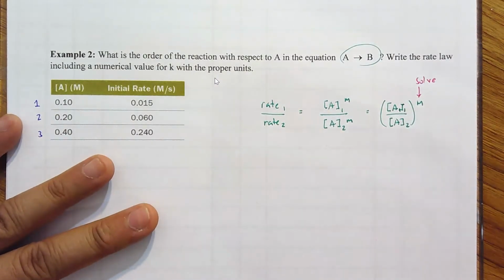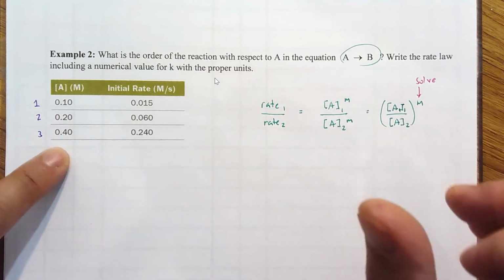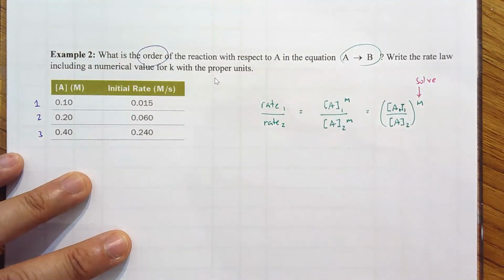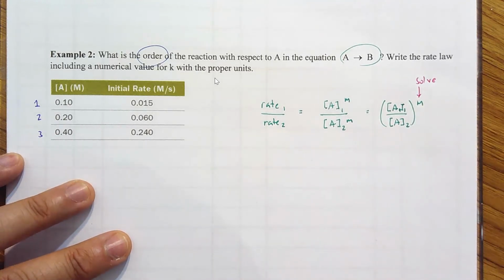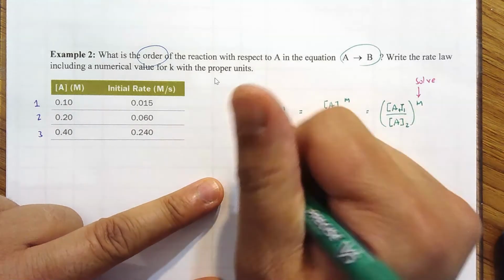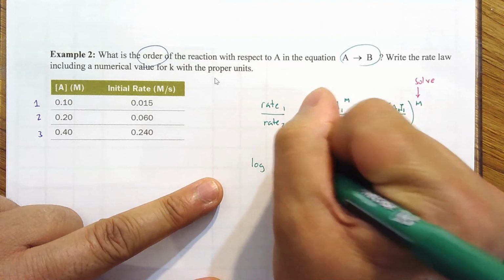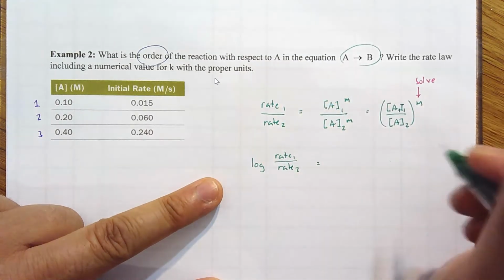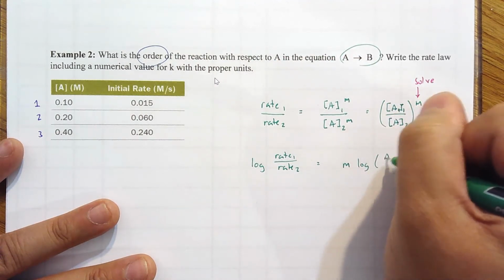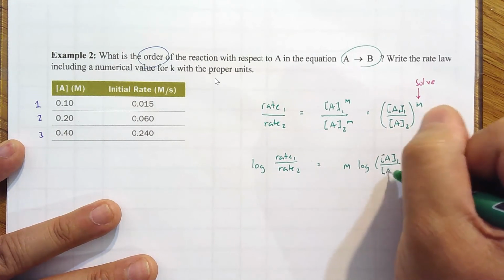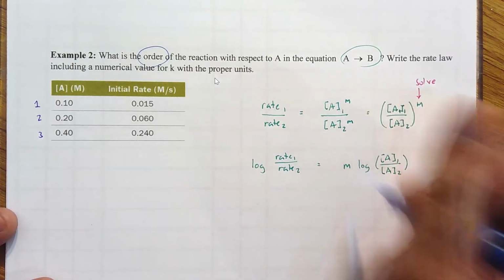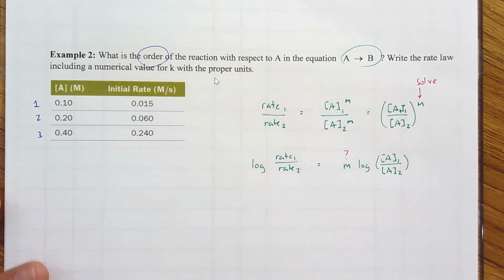I know I'm going through this a little bit fast, but I'll show you with this problem how to do this set of calculations. We're solving for m, because when they say what is the order, we need to solve for the exponent. The last thing to remember: how do I solve for m now? M is an exponent. Remember, you take the log. So the log of rate 1 over rate 2 equals, when you take the log of this, the m goes to the front: m times the log of the concentration of A in the first trial over the concentration of A in the second trial. Let's figure out m.